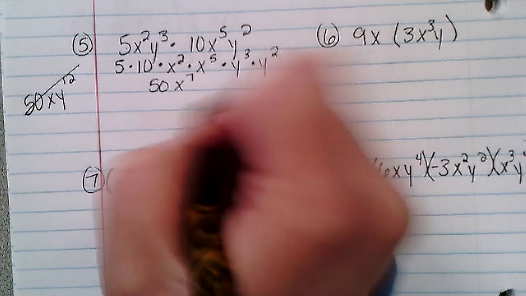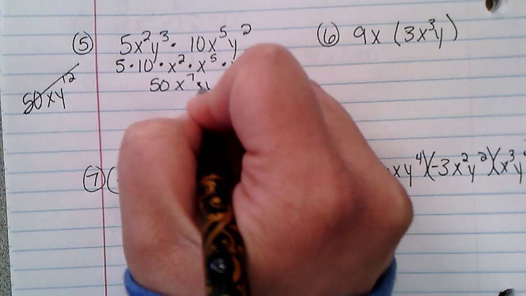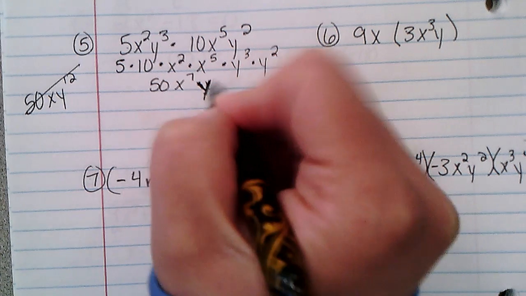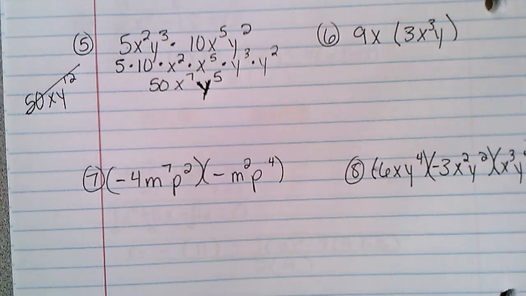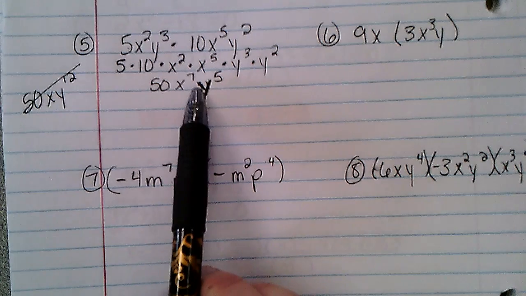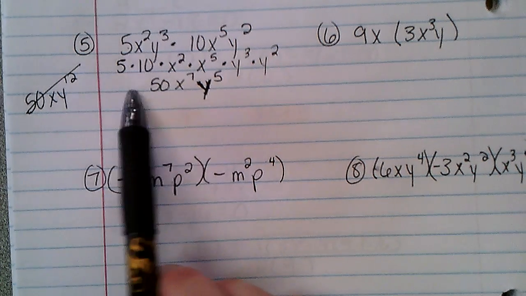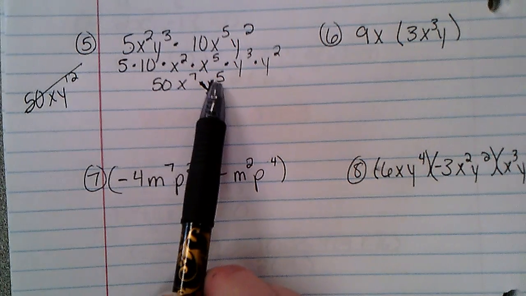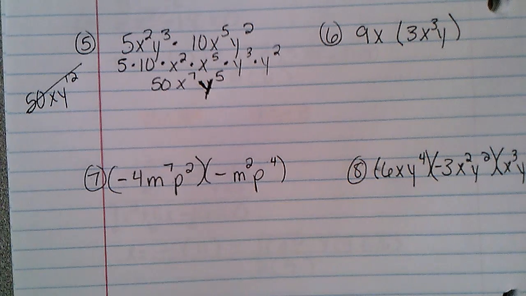Then I've got a total of 5 y's, y to the 5th. I don't know why I wrote that multiplication. That is so not needed. And what I did right there is actually kind of a good point. You don't need multiplication between these. It's already implied. So in your final answer, there will be no times signs. There will be no parentheses. It will all be one chunk, a monomial.